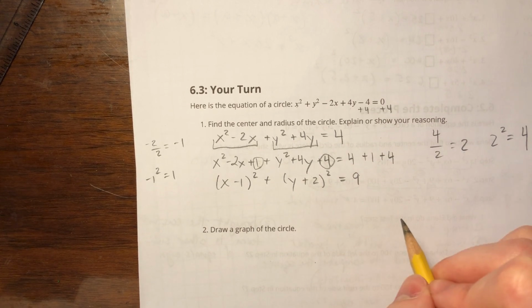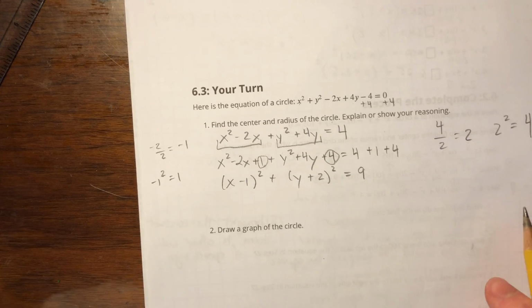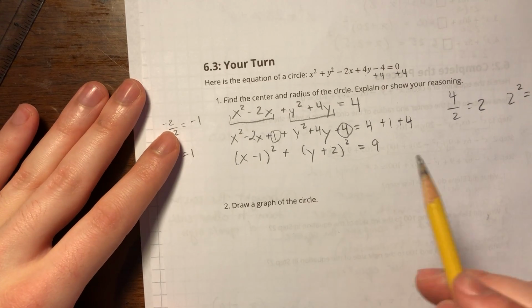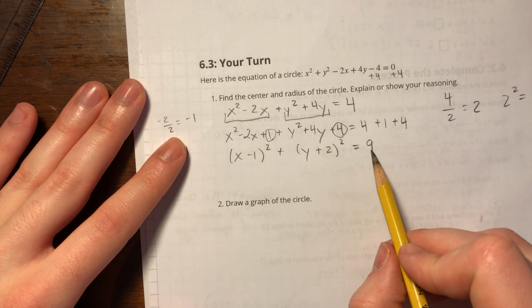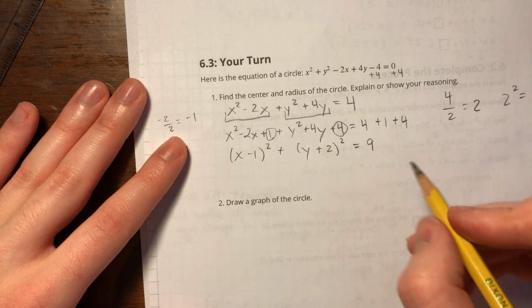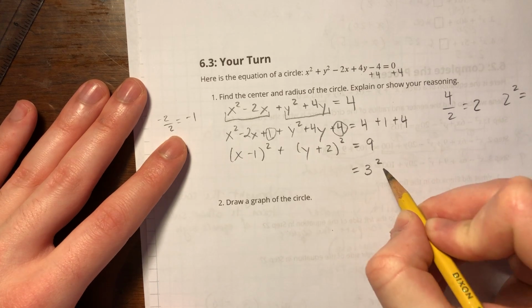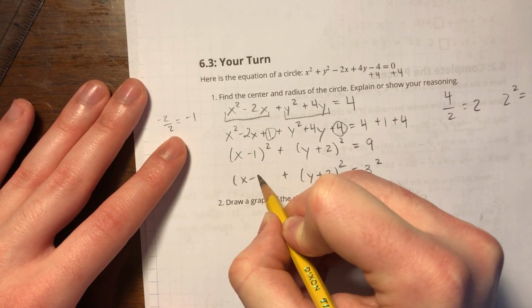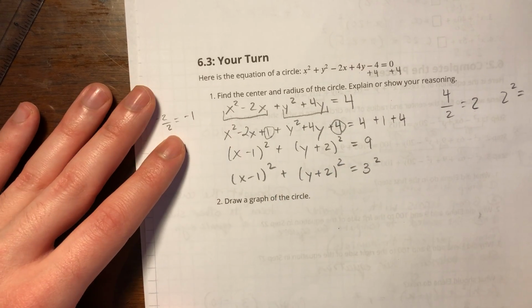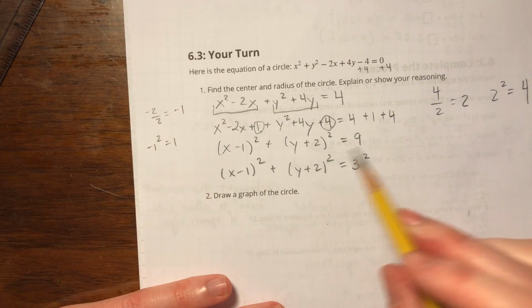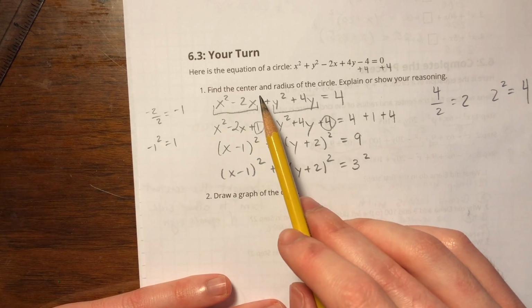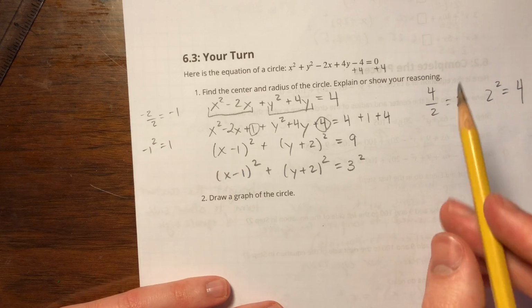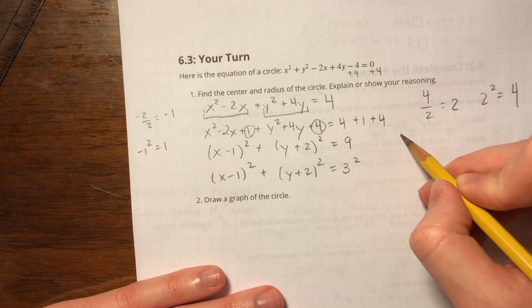All right, now I finally have my equation pretty close to being in the equation for a circle. You could leave it like this, that would definitely be valid, but I prefer to write this last term as the radius squared. So I'm going to write that as 3 squared instead. I'll just copy down the whole equation also. All right, so I've just completed the square for both these polynomials right here. So now I have it in the right form to find the center and radius.